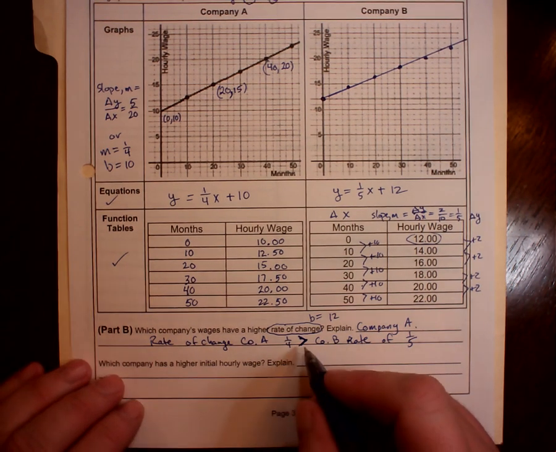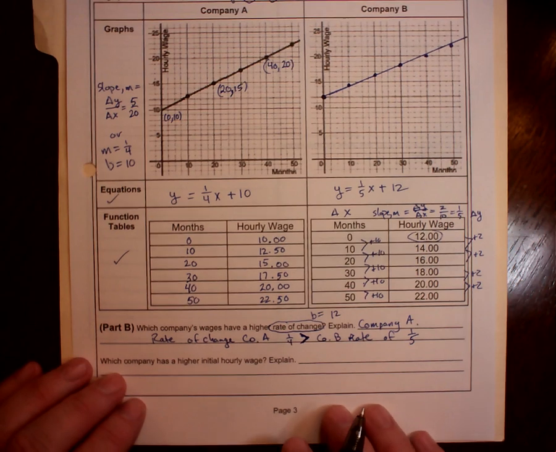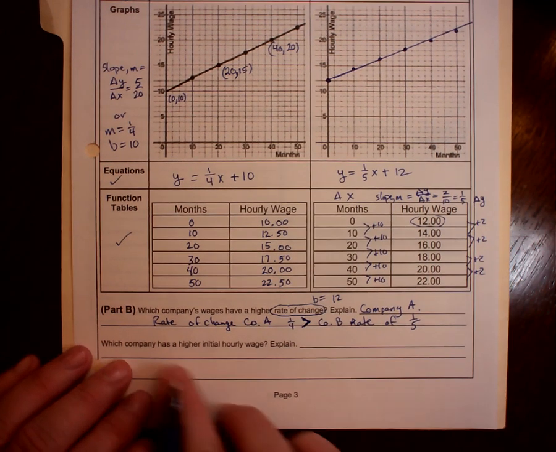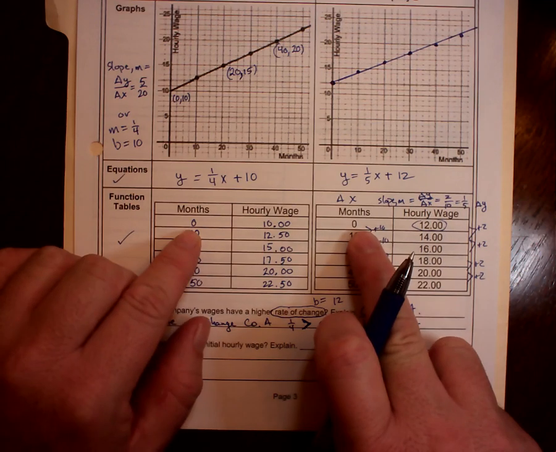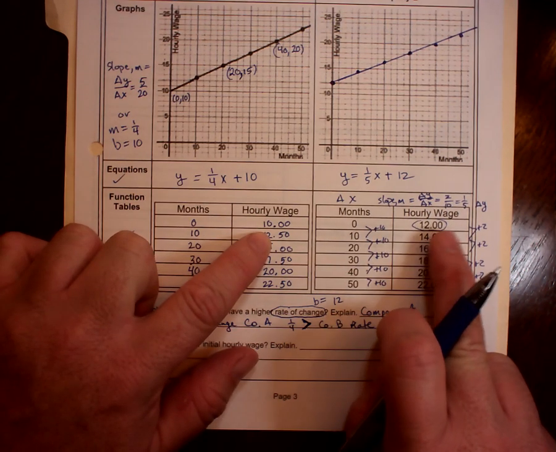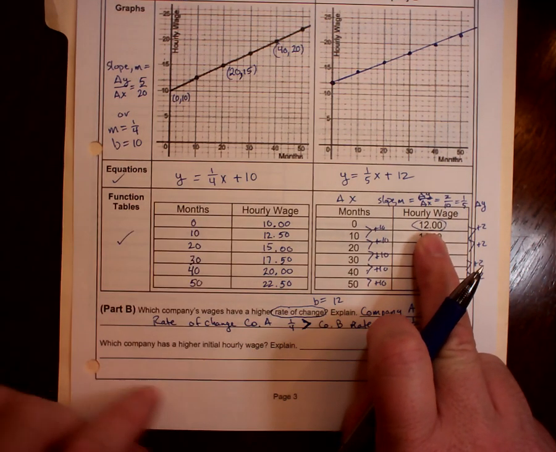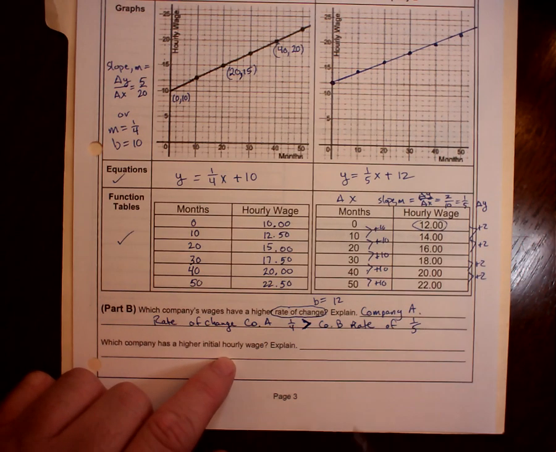And we did that also in Marble Slides when we limited the domain so that you had great practice in that. Which company has a higher initial hourly rate? That's pretty easy. You go to 0 months and you can clearly see that company B initially was paying $12 an hour.